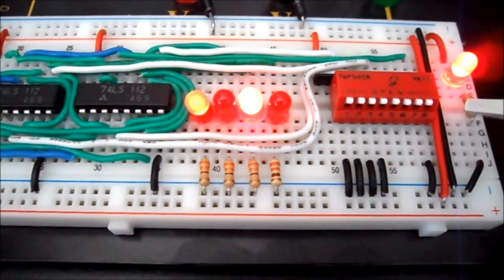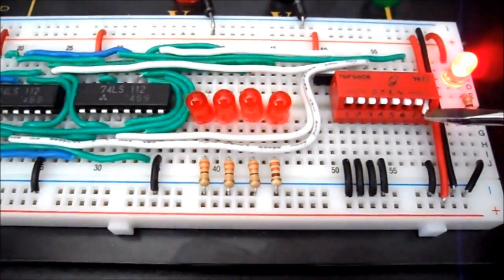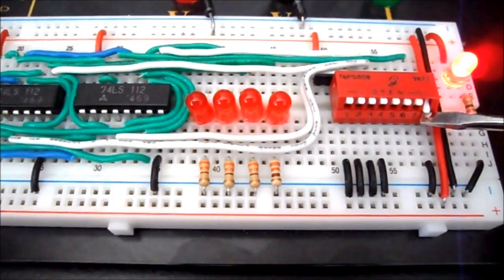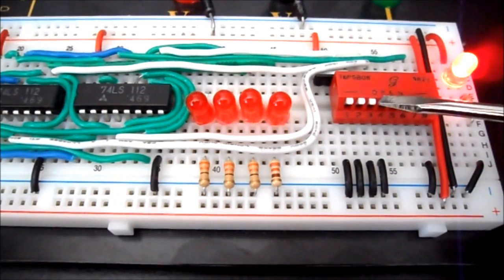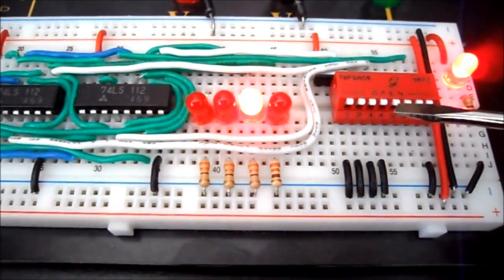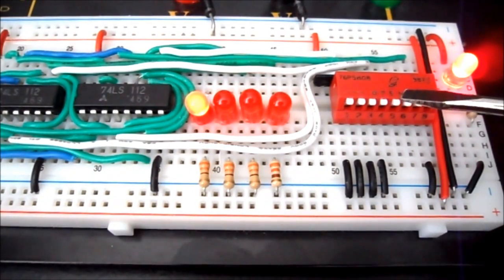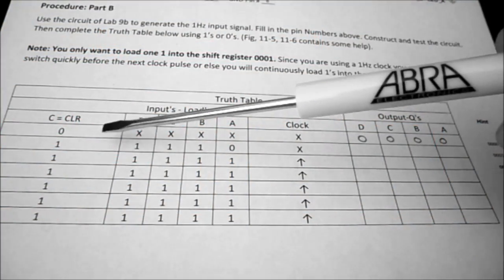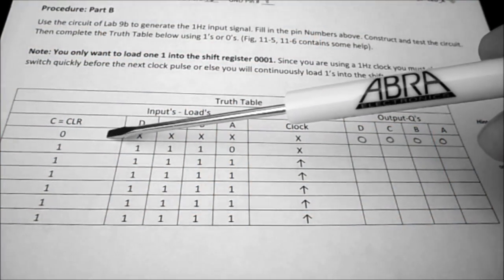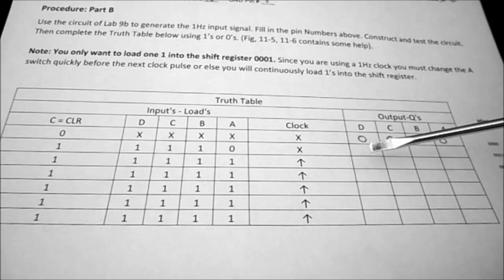So to fill in your truth table, move the clear line to the 0 position, clearing all the flip-flops. Move it back to the 1 position. Move the preset line for the least significant bit to 0, and then back to logic 1 quickly. And now you can fill in your truth table. So for your truth table, well, when the clear line was set to logic 0, each of the outputs were at 0.